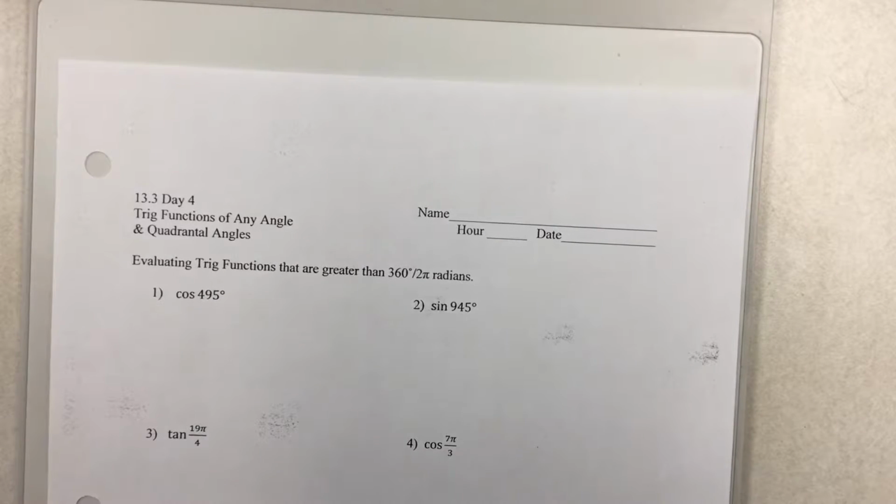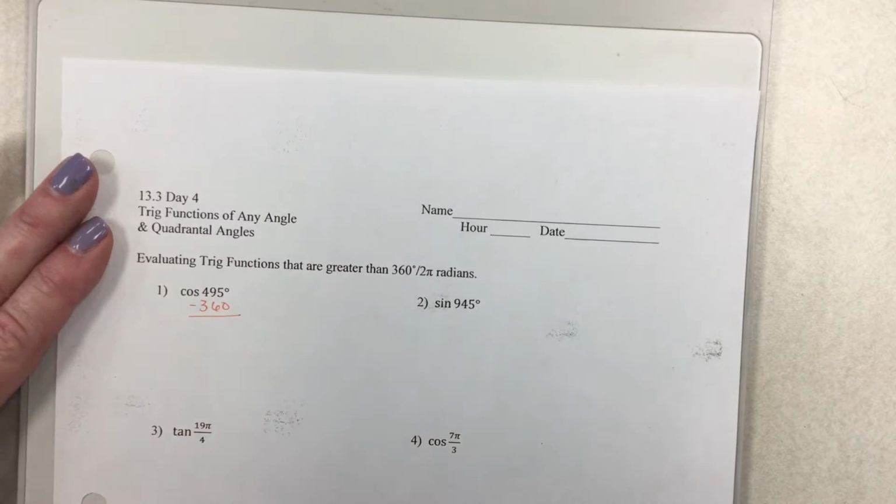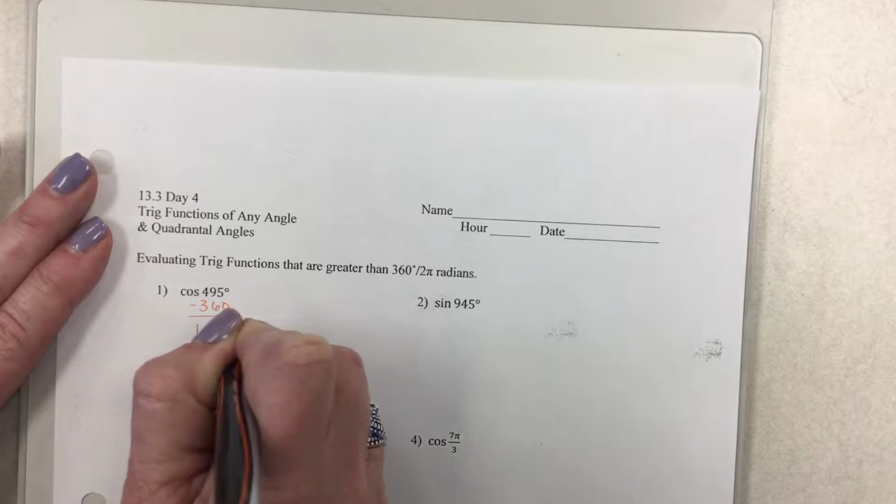So the first step is we're going to take 495, and just like you said, I'm going to subtract 360 so that I can get it to where I can graph it. And I think that ends up to be 135 degrees.